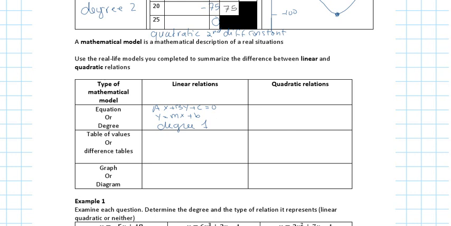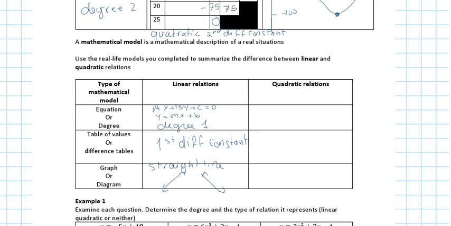If I'm looking at a linear equation with a table of values, what do I notice? First differences is constant. And if I'm looking at the graph, how would the graph look? Straight line. And it could look like it's going up or it's going down, right?